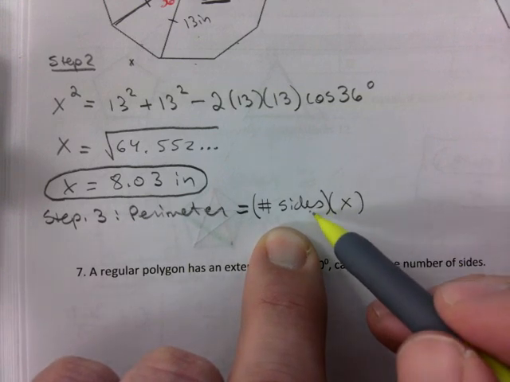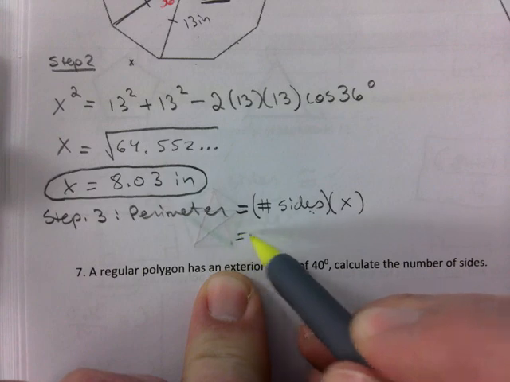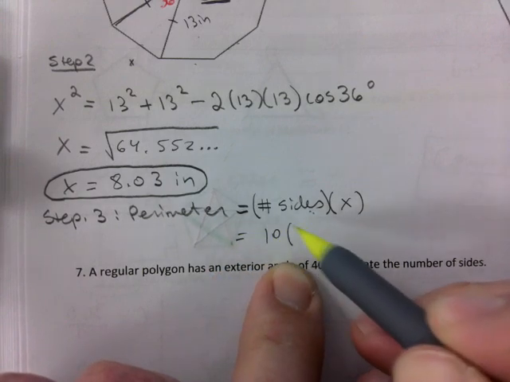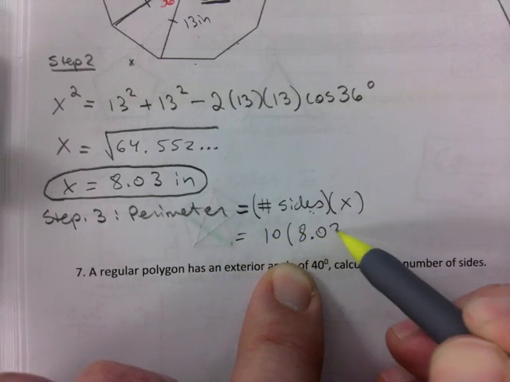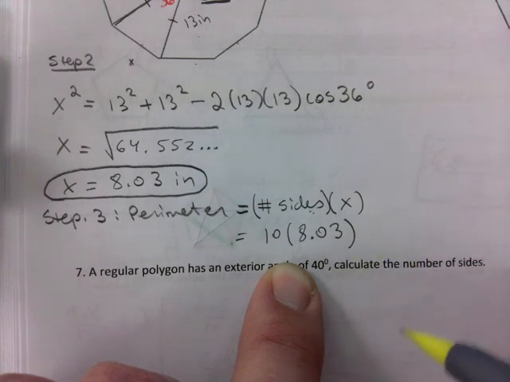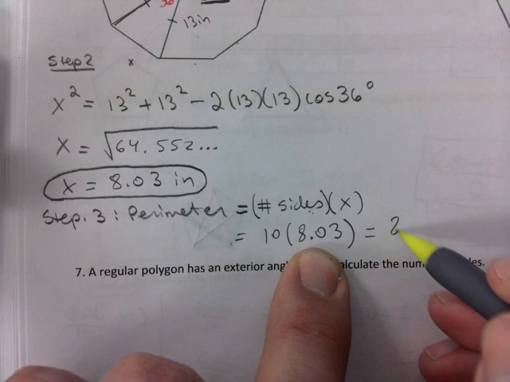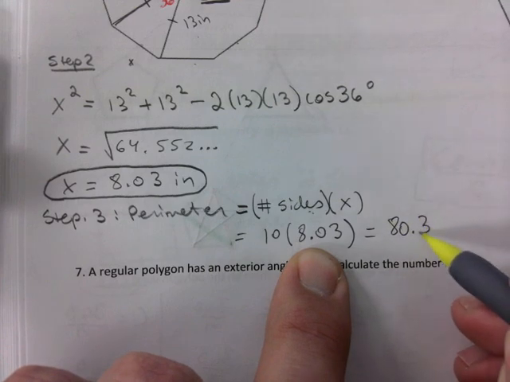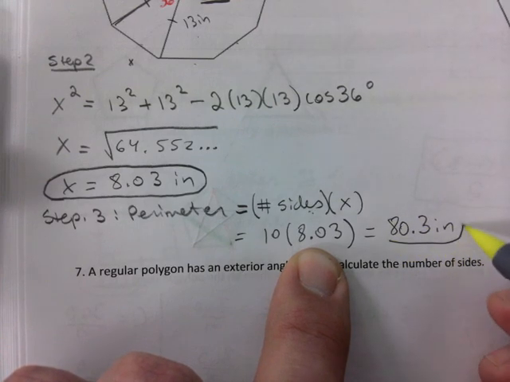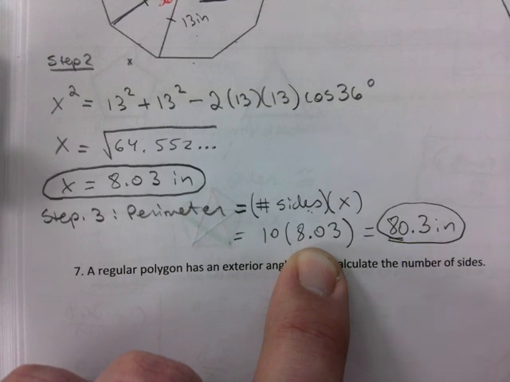If I take the number of sides, in this case it's 10, we multiply it by x, which is 8.03. When we multiply those two, you get 80.3 inches, and this is the perimeter of that polygon.